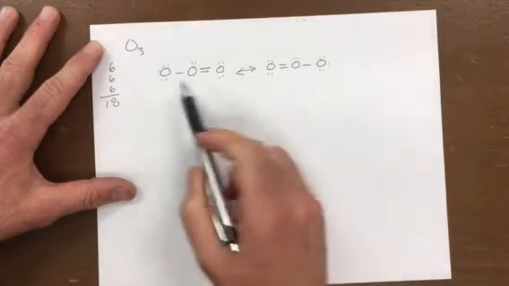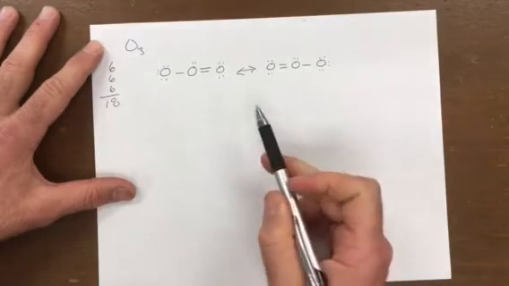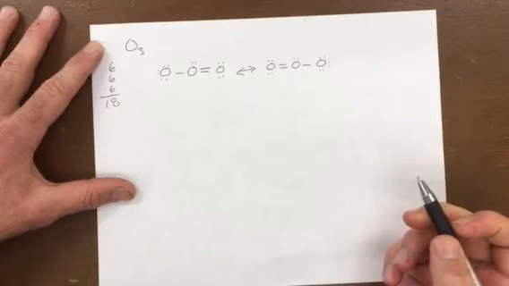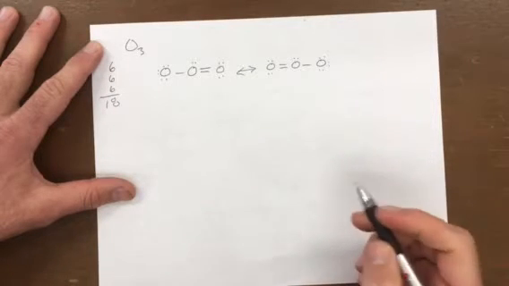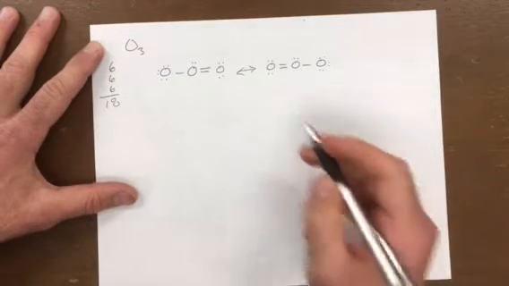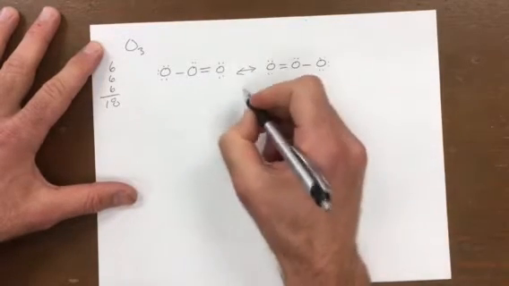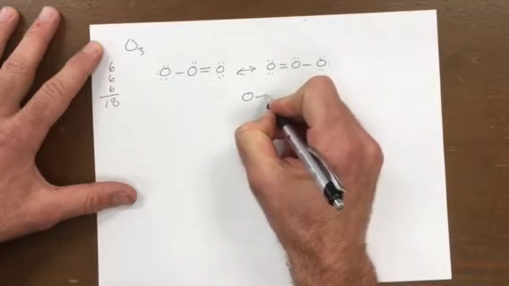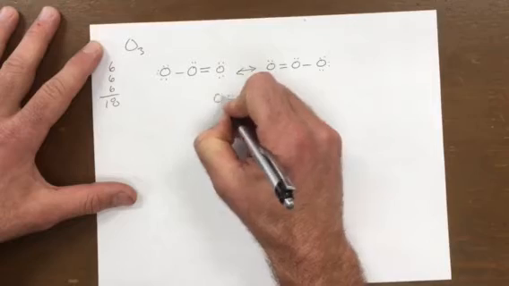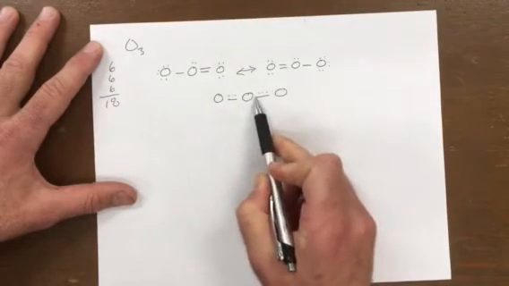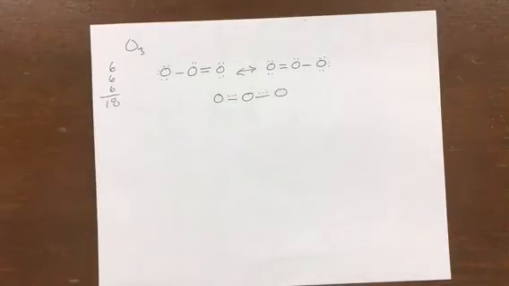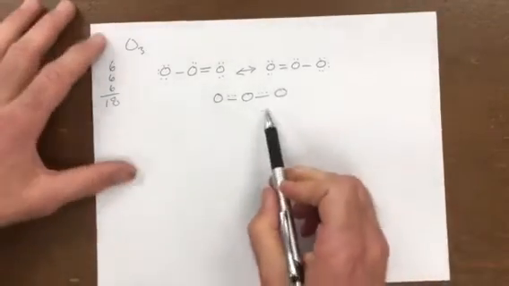but that it's an average of both. So both of these bonds would have the same length. Both of these bonds would have the same length, and they'd both be somewhere in between the strength of a double bond and a single bond, and somewhere in between in length of a double bond and a single bond. You can sort of think about it as each one of these being a 1.5 bond. So you don't really want to draw it like this, but you could think about it as something like this, where each one of the bonds are the same, and they're each like 1.5 pairs of electrons being shared. But we don't draw it like this.